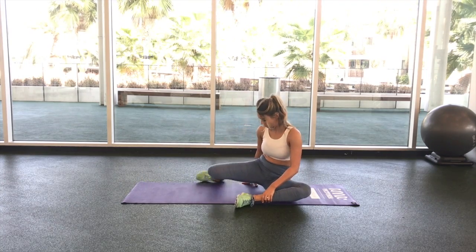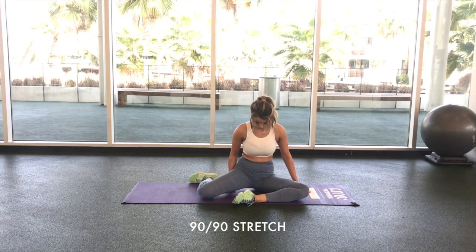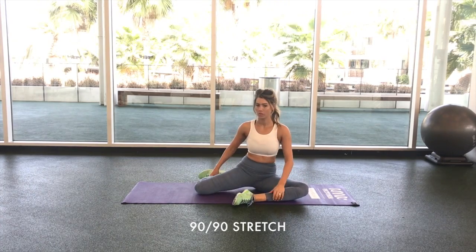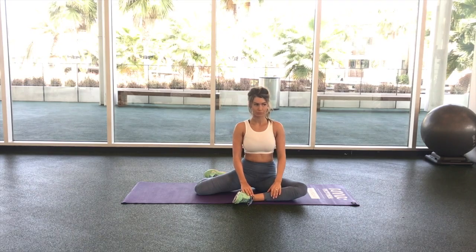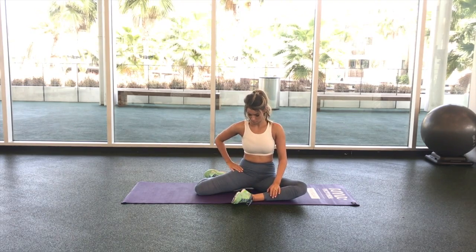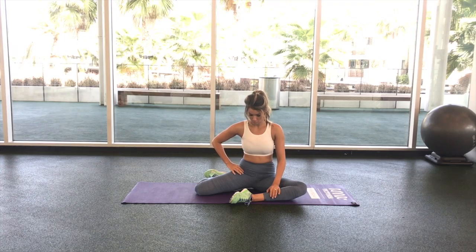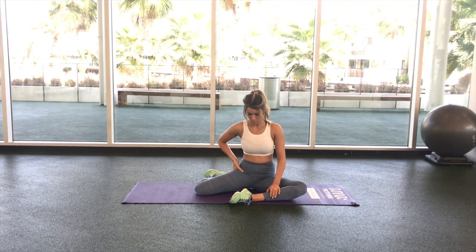Next, we're going to move into the 90-90 stretch. So my left leg is tucked, then you just move your right leg back behind you. And this might feel a little weird, so if your body starts to cramp up, just remember that is a result of your muscles saying, hey, my body isn't supposed to be contorting this way, I need to protect it. Just try to relax as much as you can to allow your hips to open up.